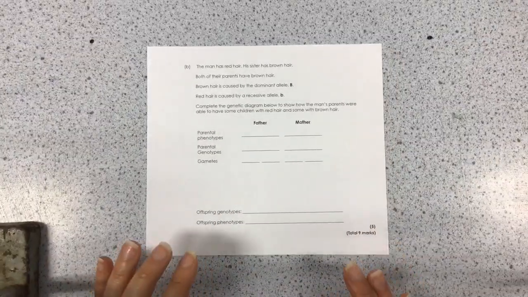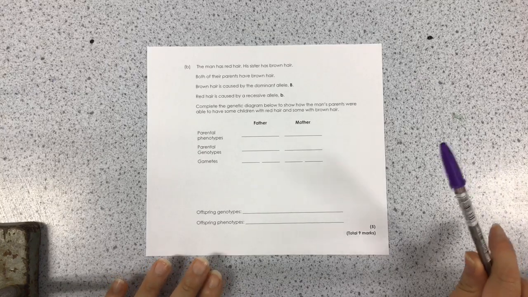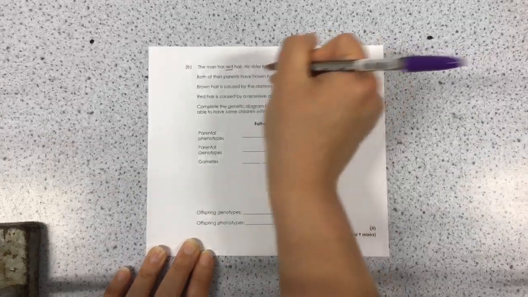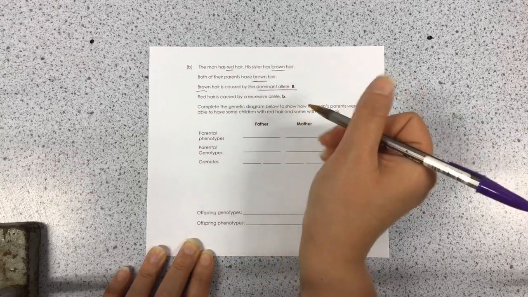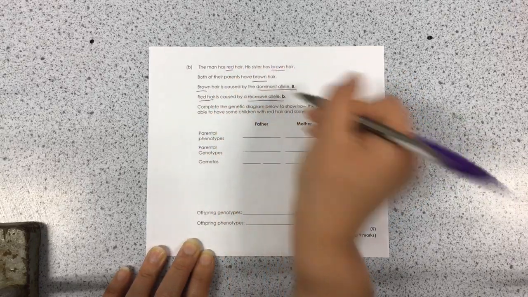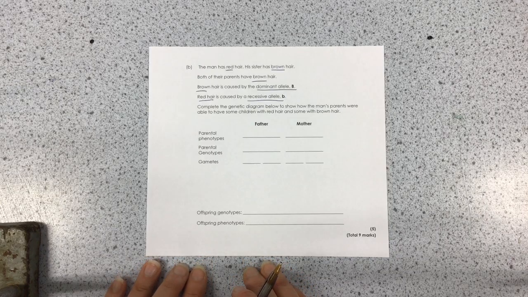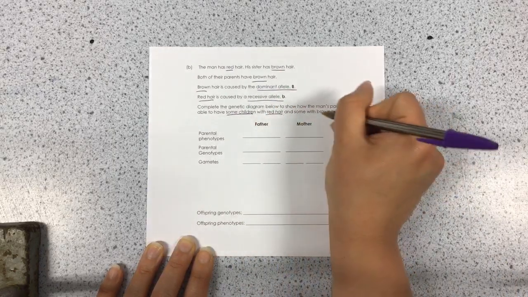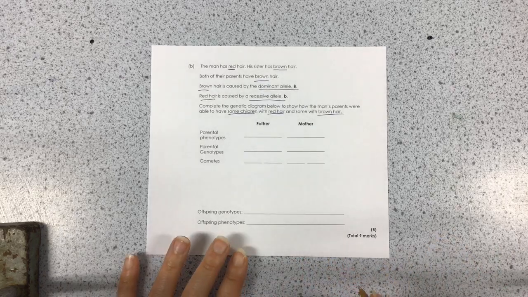It's about hair colour. So, the man has red hair, his sister has brown hair. Both of the parents have brown hair. Brown hair is caused by a dominant allele, red hair is caused by a recessive allele. Complete the genetic diagram below to show how the man's parents were able to have some children with red hair and some with brown. If two people have managed to have children with different hair colour to themselves, you would assume that they are heterozygous.